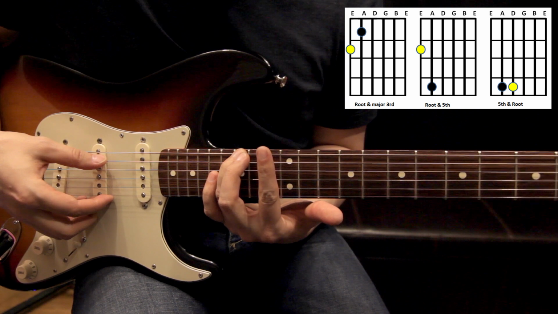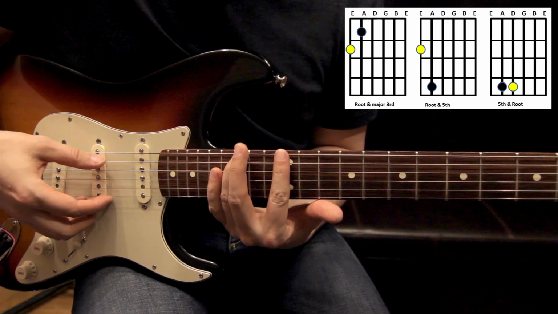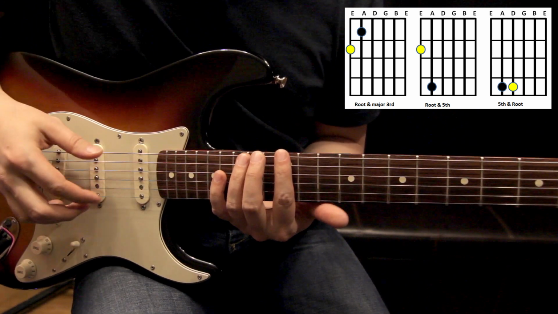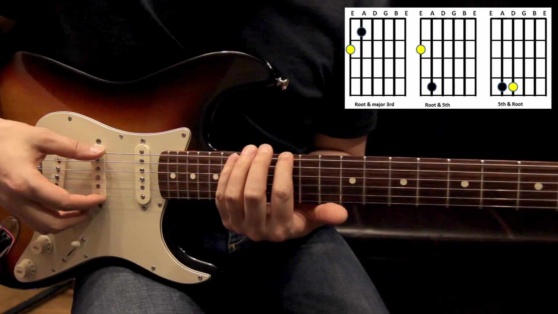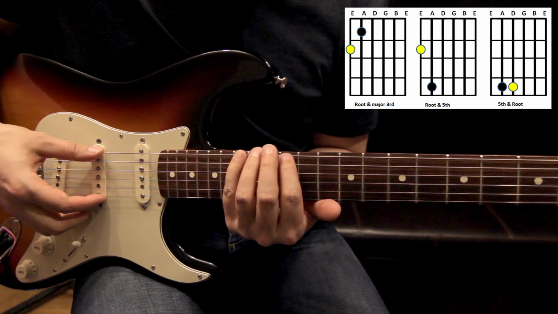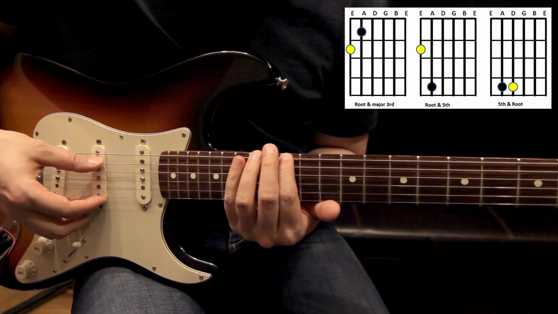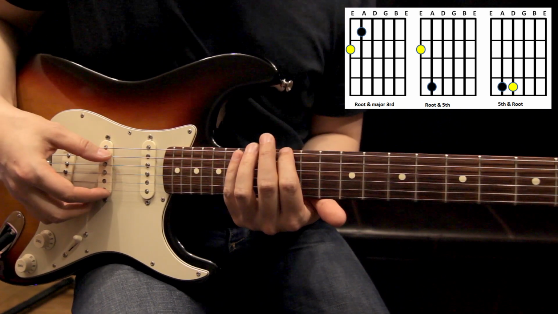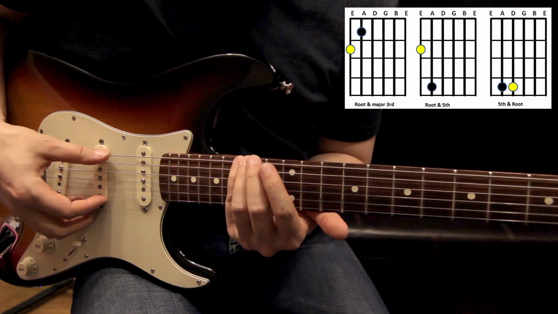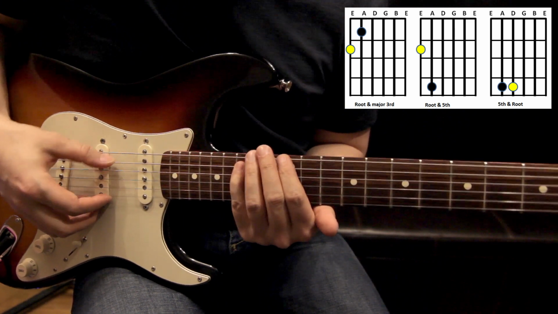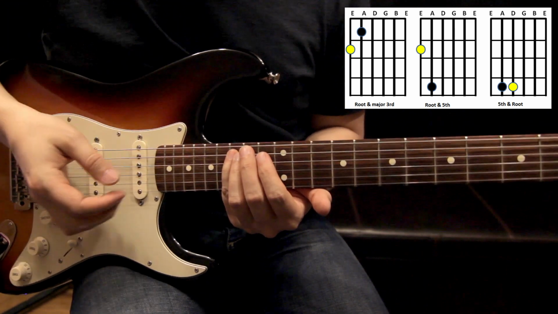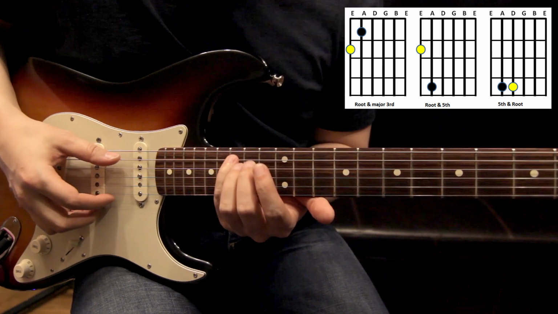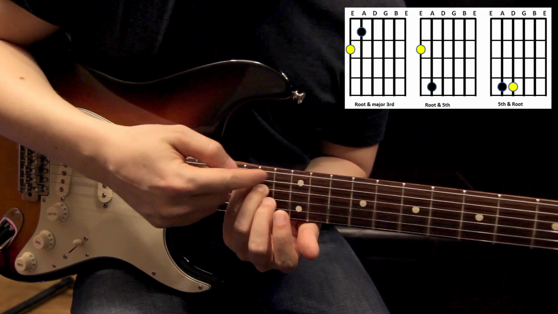We might play the third also. It's on the 12th fret if we want. So fifth, G note, third, E note. Okay, so we have figured that already. Then the third, we know the rule. It's this kind of shape.